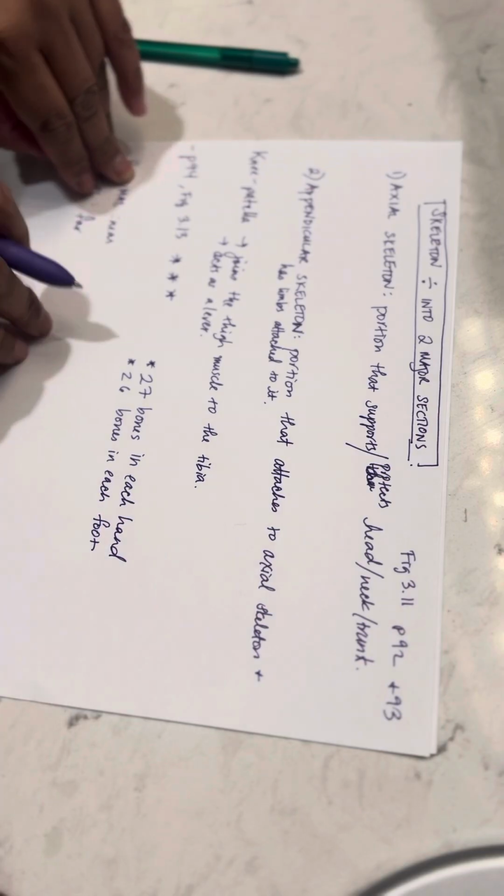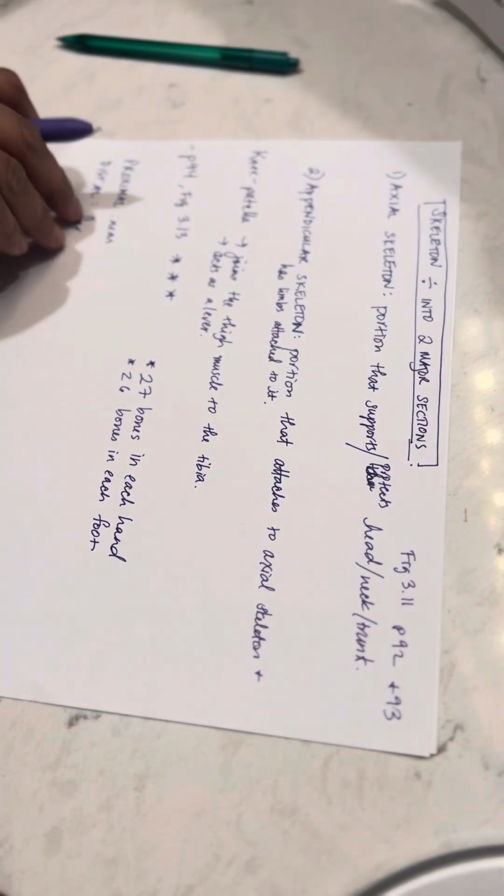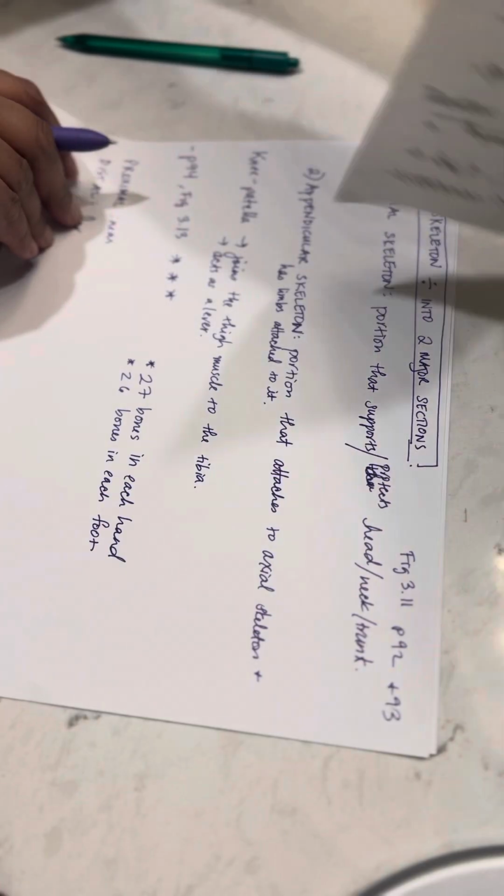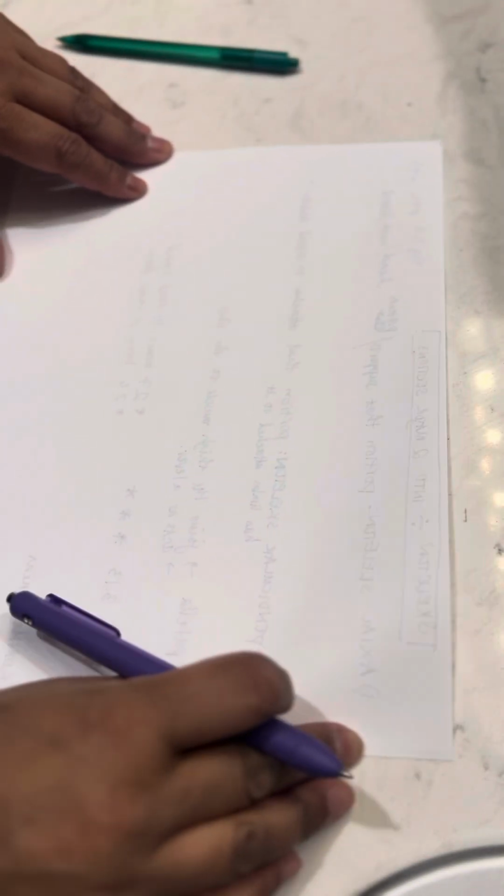Now, let's talk about the skull a little bit. We're almost done with this chapter. Okay, the joints between the bones are known as sutures.